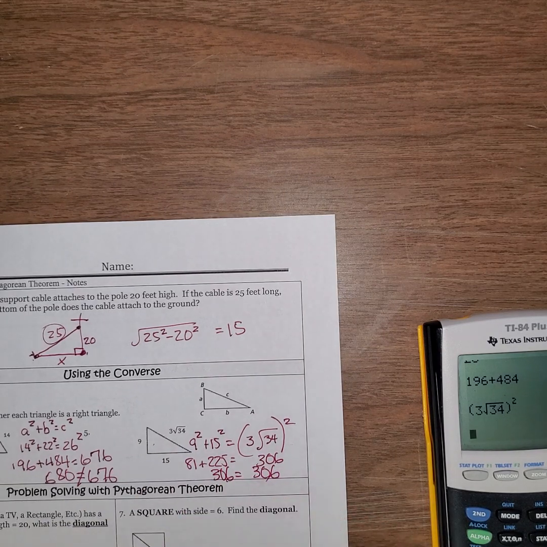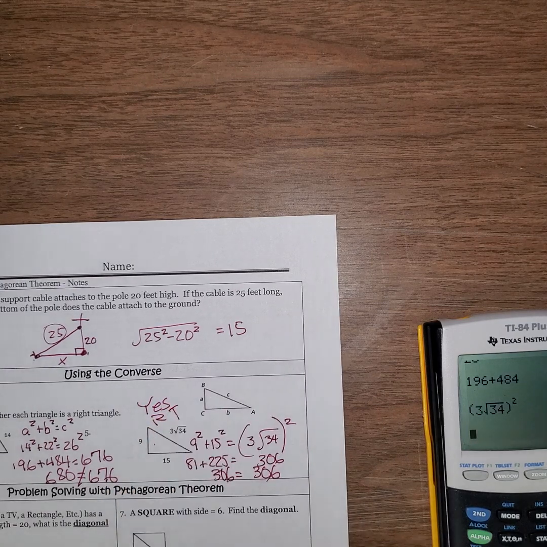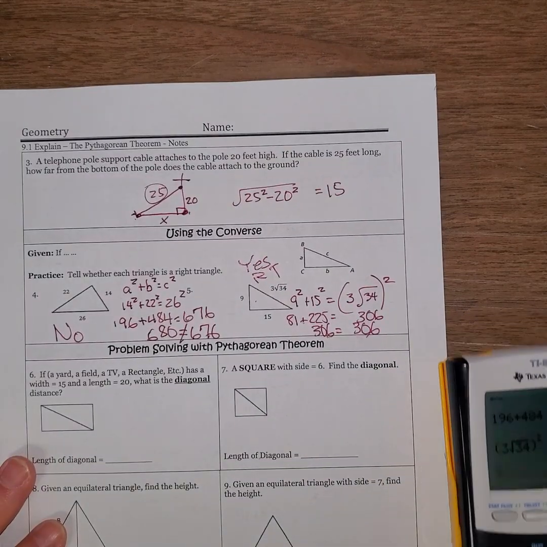So what does that tell you about this triangle? Yes, it's a right triangle. I'll just say RT. It's a right triangle. Okay. All right, let's go down here.